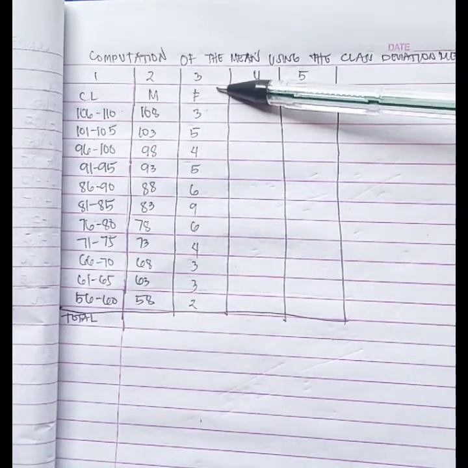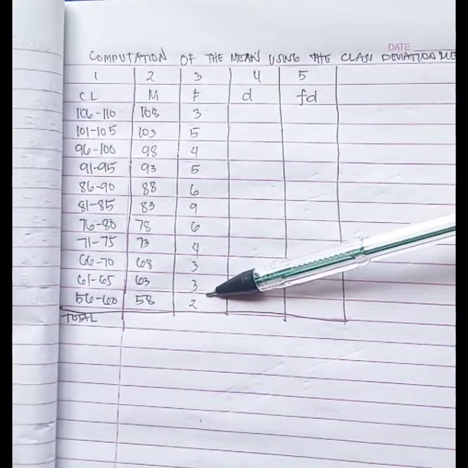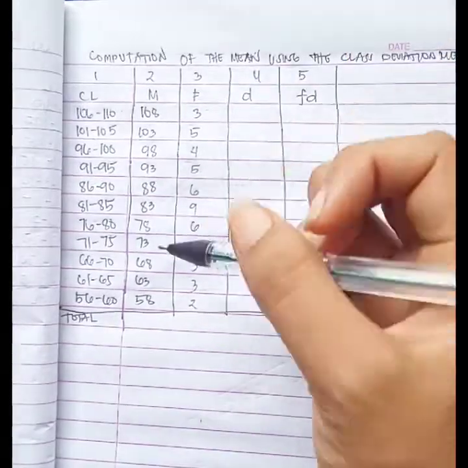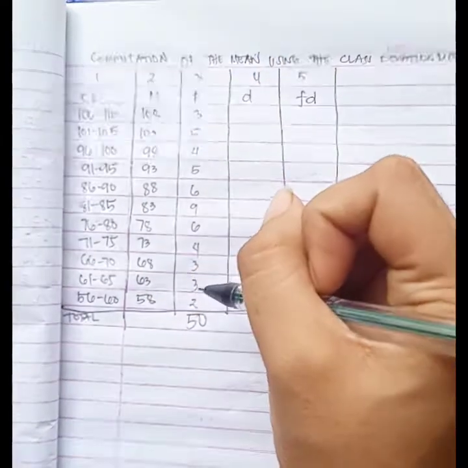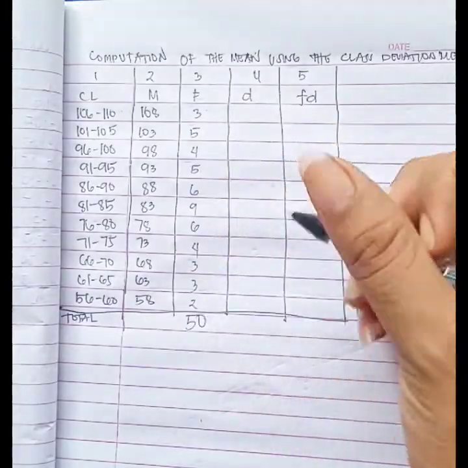And we have to add all of these to get the number of cases. The total of this is 50.